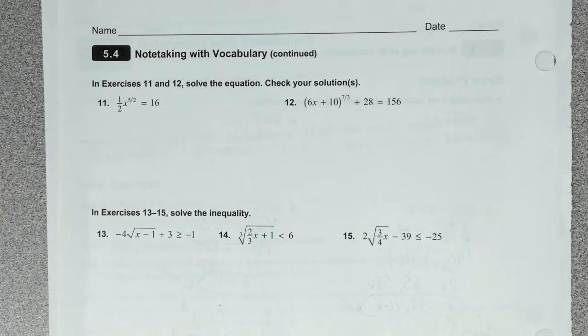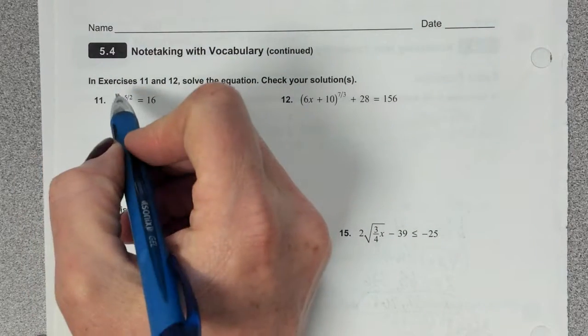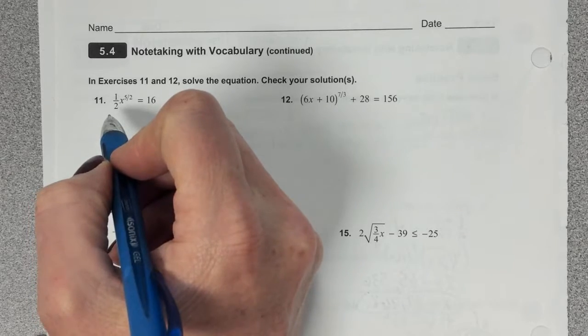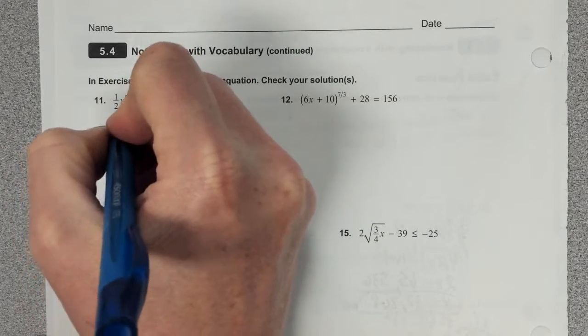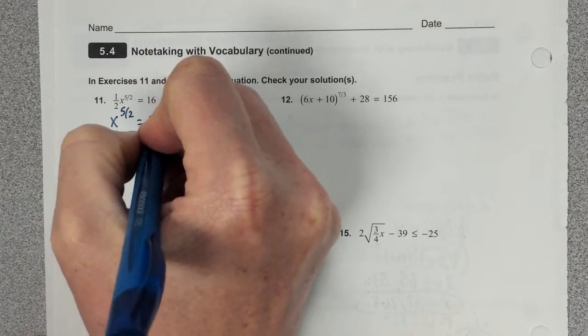Okay, so looking at page 142 in our student journal. So we are going to do number 1. So first thing we do is what, guys? Multiply by 2. So we get x to the 5 halves equals 32.